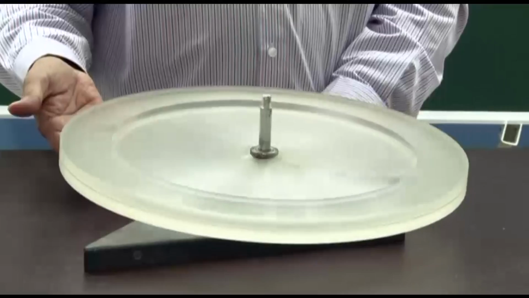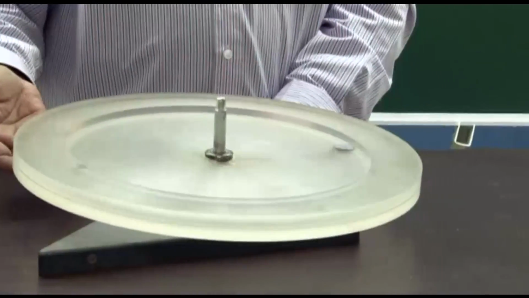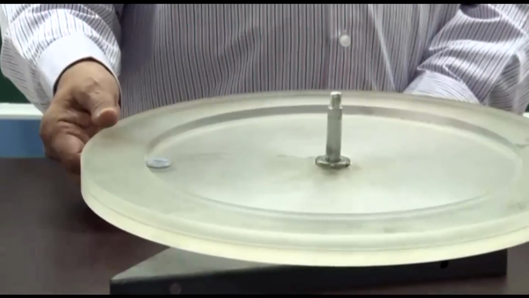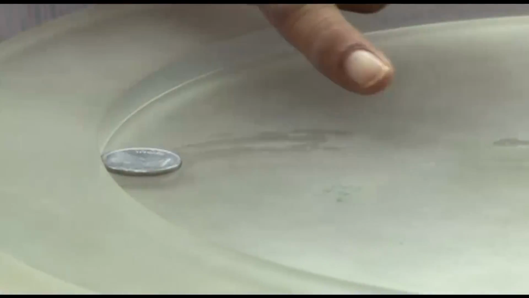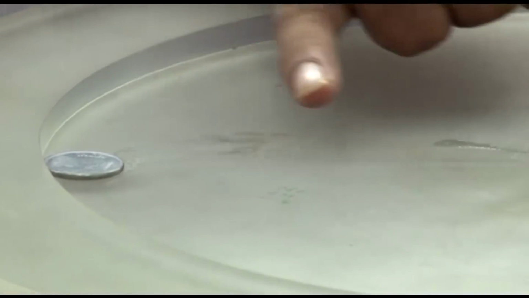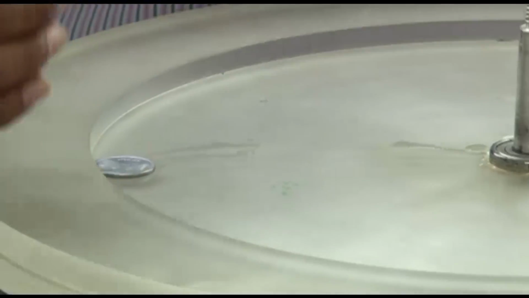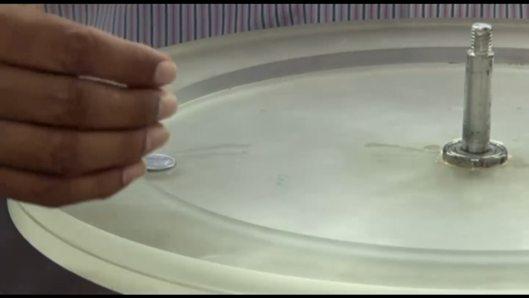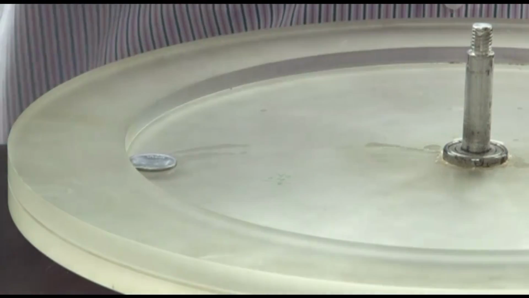Let me stop the disc and analyze the path of this coin with respect to this disc. Look at this path, look at this trail of water here. It is not going radially away, it is deflecting in the transverse direction. Is this the right direction if I take Coriolis force into account? Let us work it out.